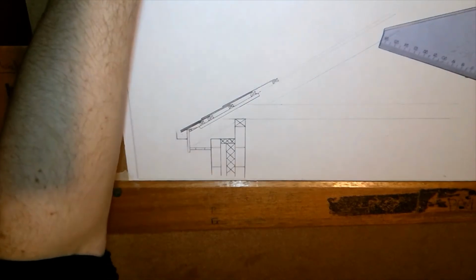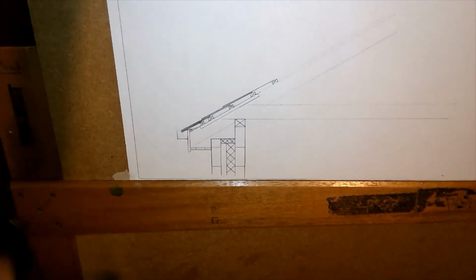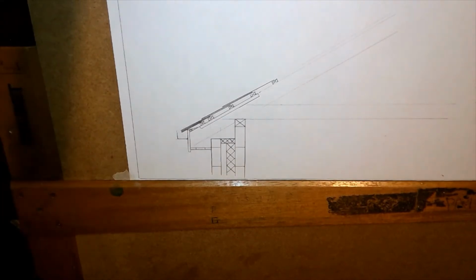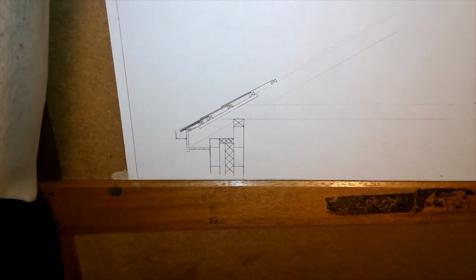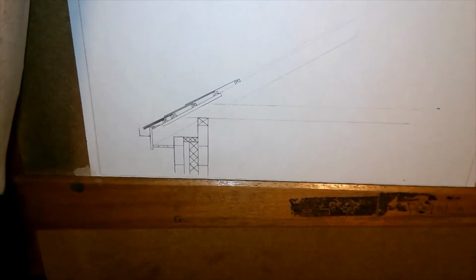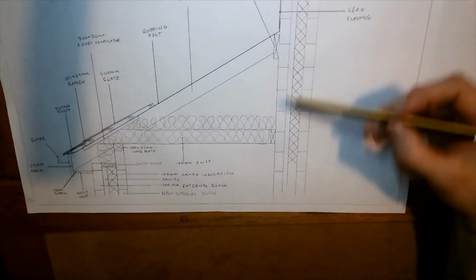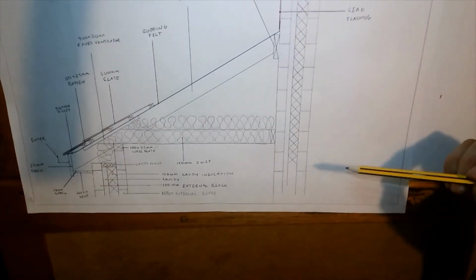Now, there's a little bit more work to add. We have insulation and things to add, but we're going to just go over and continue to work on the structure of this building. And we're going to draw the external cavity wall of the original house. Alright.